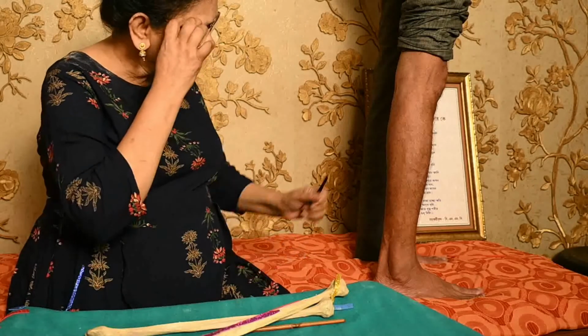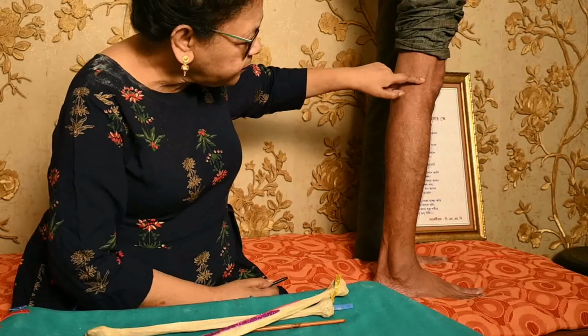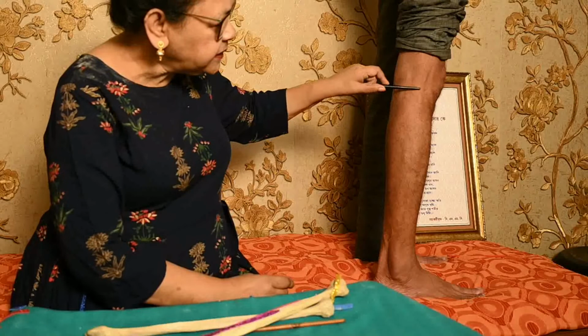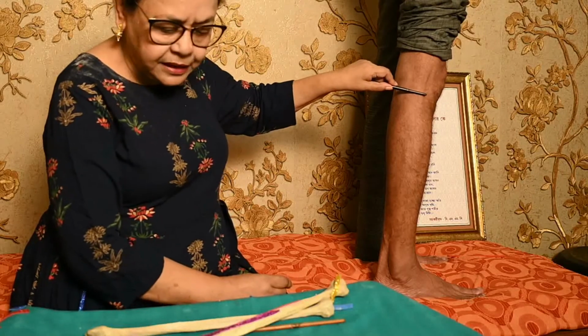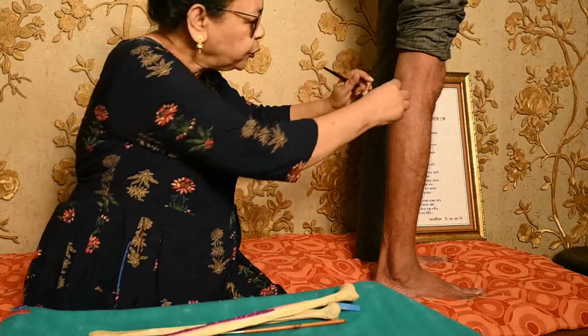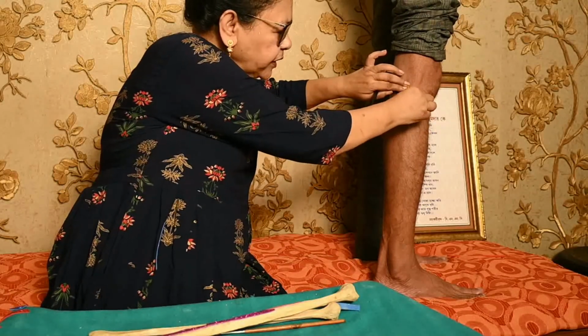And you will see this is the head of the fibula, and I can palpate it, and this is the neck of the fibula. In this neck of the fibula lies the common peroneal nerve, which I have told to you. So this is the relation to the common peroneal nerve.